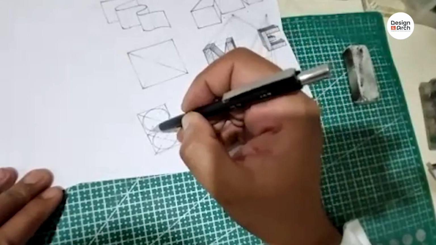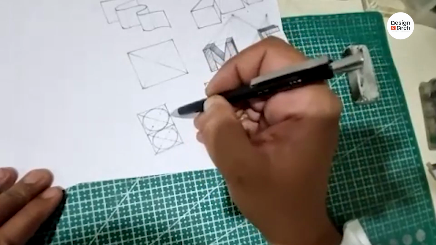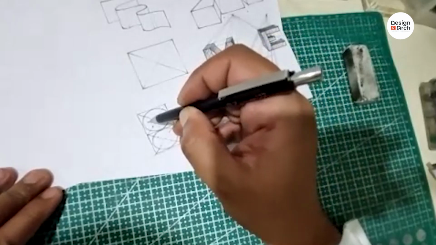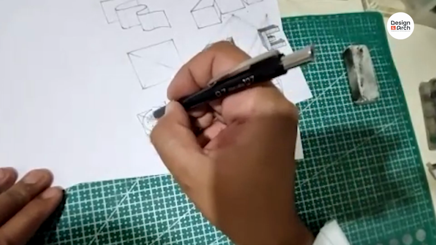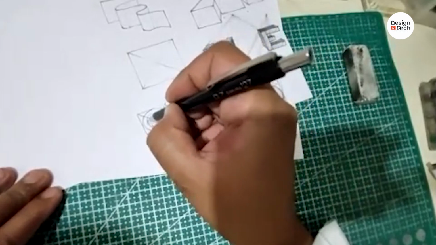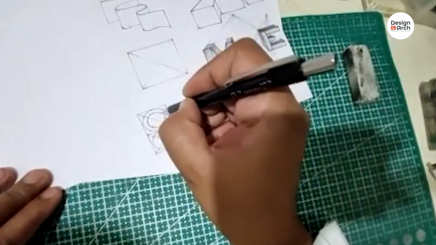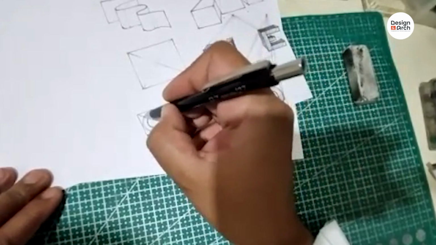Draw the same distance. Look at the distance here, make a point here at the same distance, make a point here, make a point here, and draw the inner circle in a similar manner by looking at the outer curve. So the outer curve and the inner curve will become the same. This curve is parallel to the outer curve here.